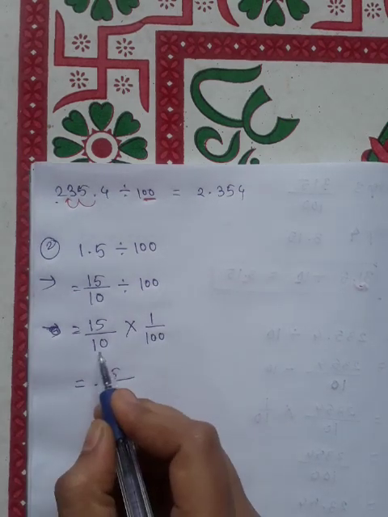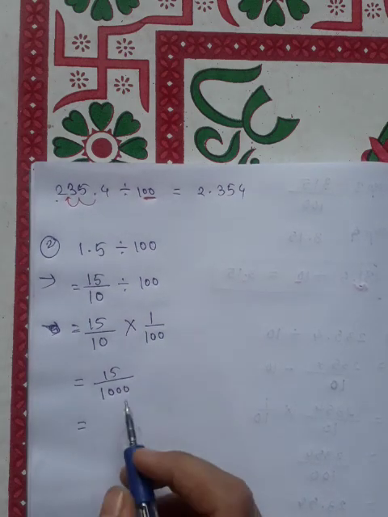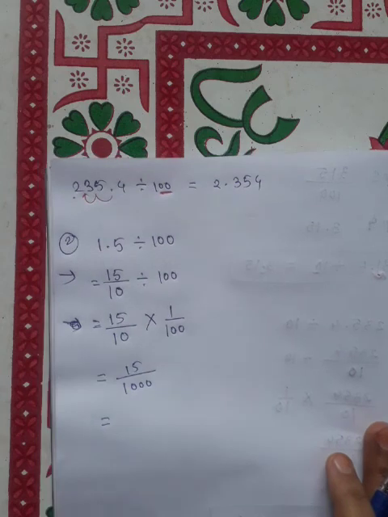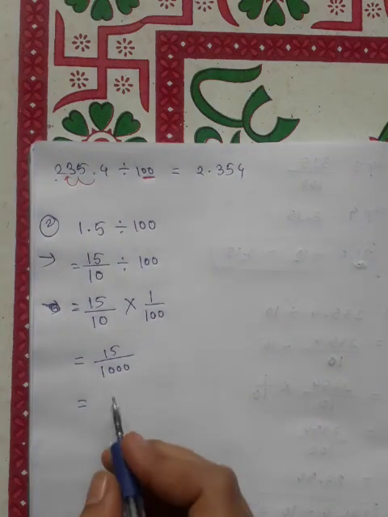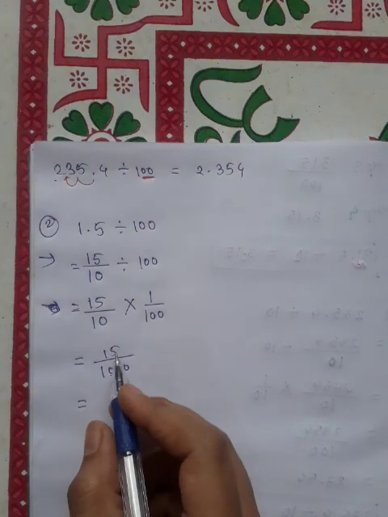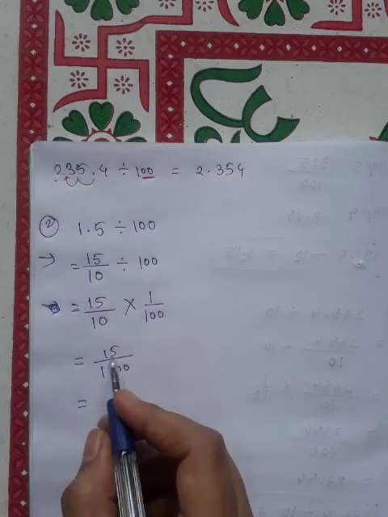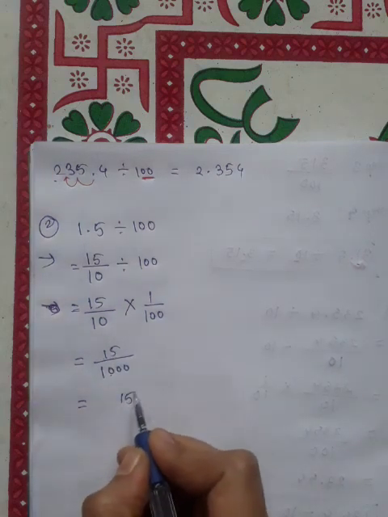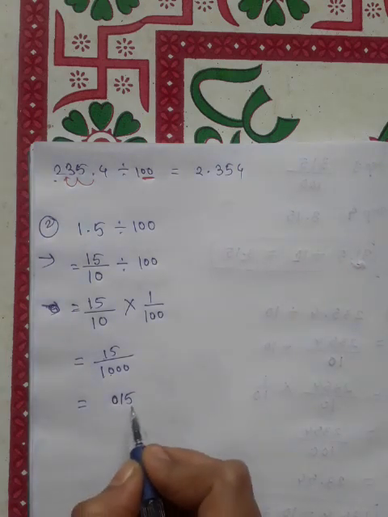15 upon 10 into 100 means 1000. Now how to write this fraction in terms of decimal numbers? See, there are 3 zeros, so we have to put the point before 3 digits. Here there are only 2 digits, 1 5, and there is no digit, so we have to write 0.